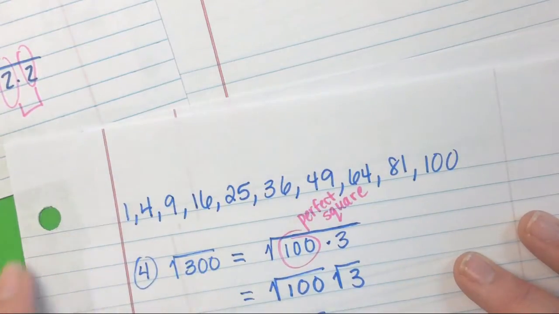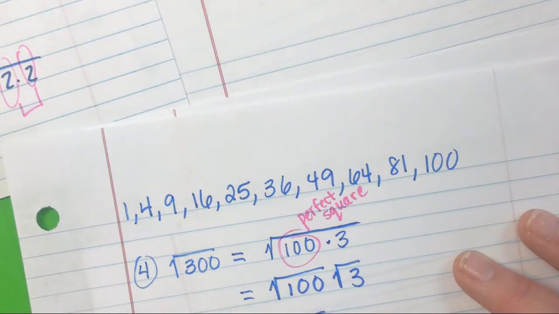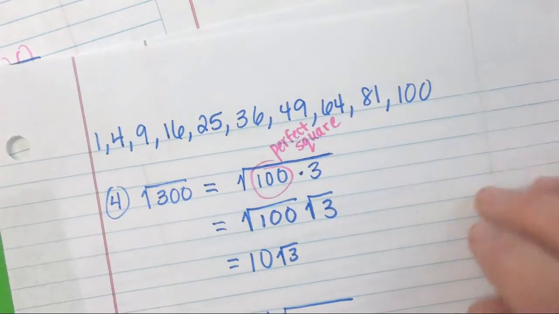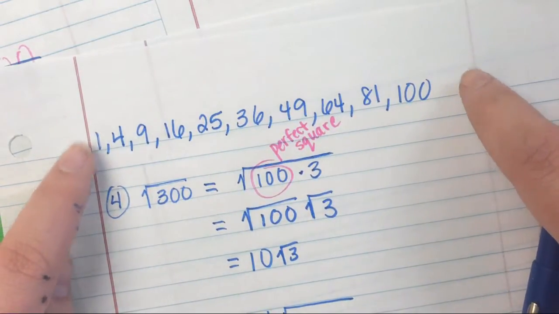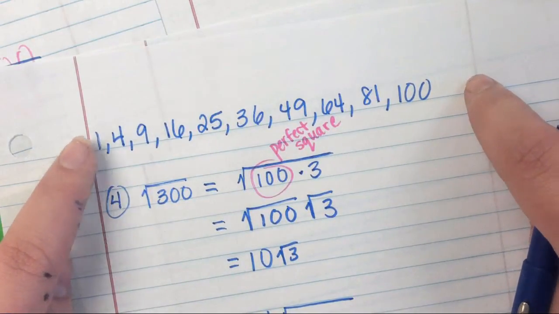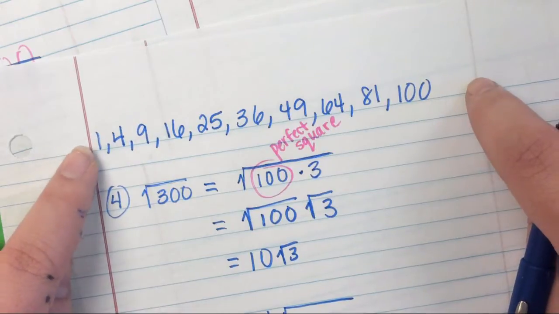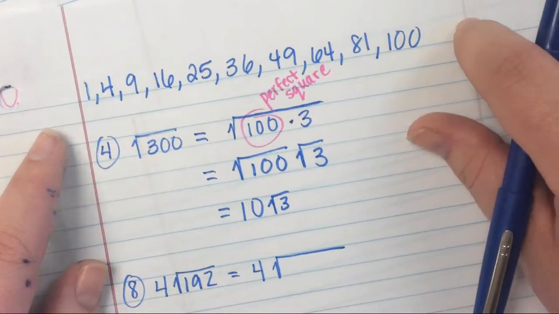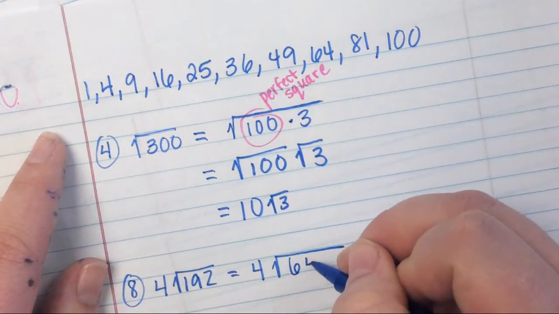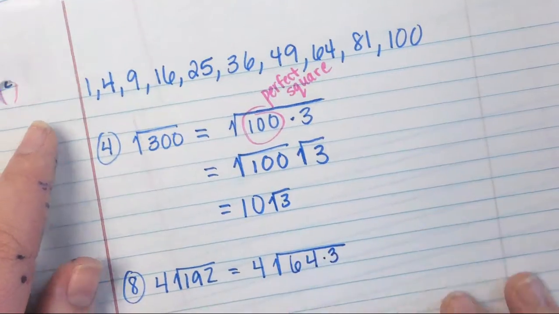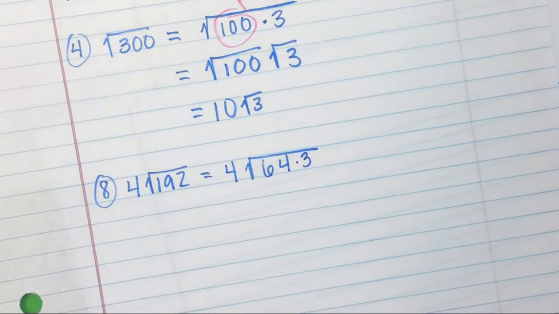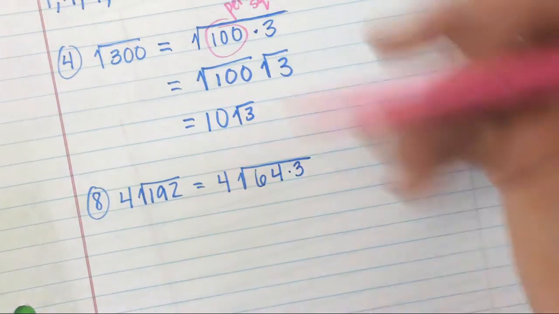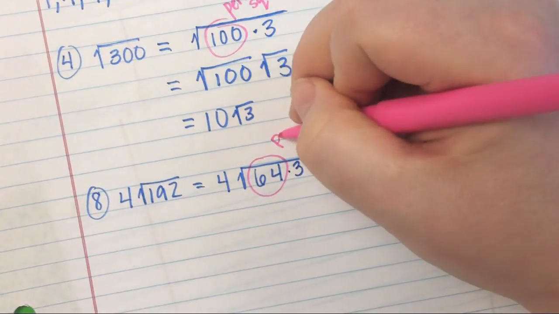Does 49 go into 192? I would love for one of these numbers times something. 64 times what is 192? 16 goes into it. 64 times 3 is 192. Okay, so she's right, 16 goes into it, but we wanted the biggest perfect square we could come up with. Lo and behold, 64 is a perfect square.